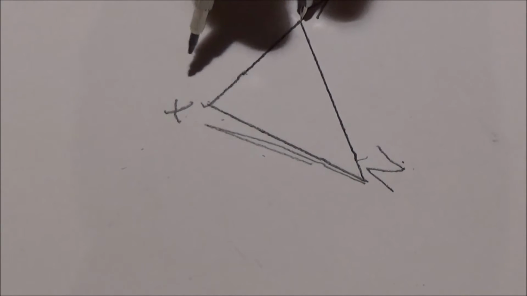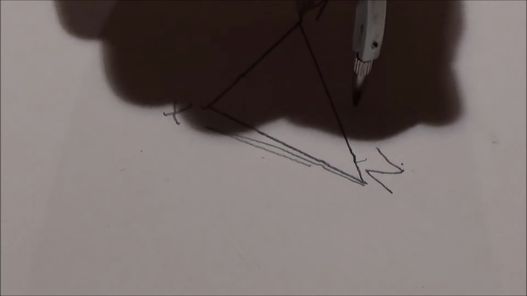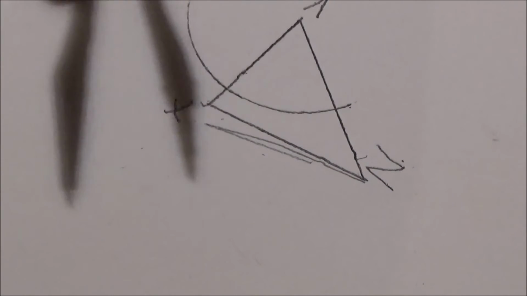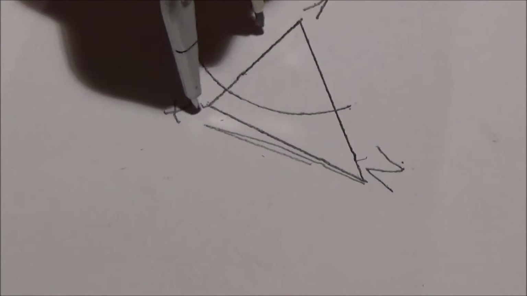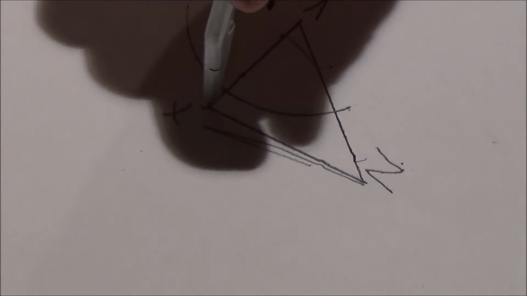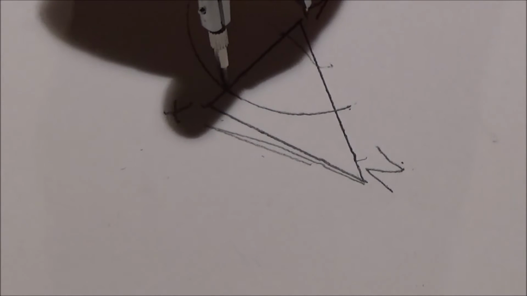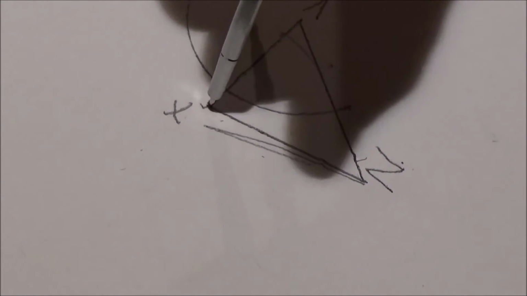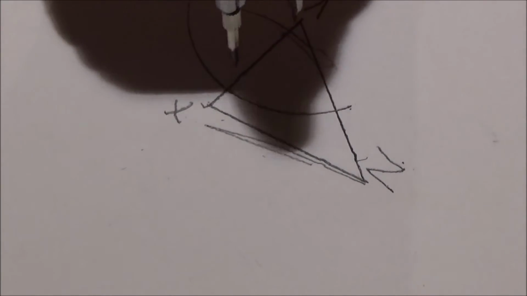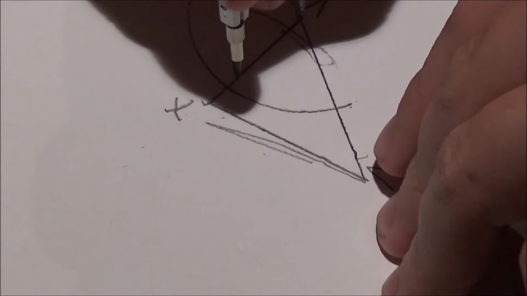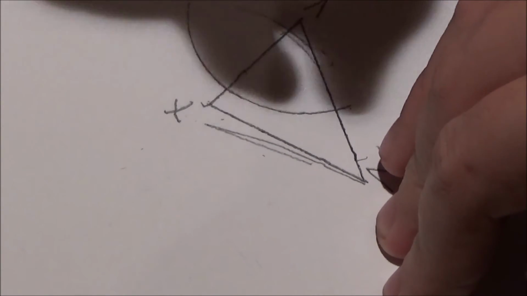So I'm going to do X and Y. So we're going to start an arc and go all the way up. Then we're going to go to X and do the exact same movement. Make sure you do not move your compass at all, which I'm doing a very bad job doing, but I'm going to get better at it. Okay, voila.